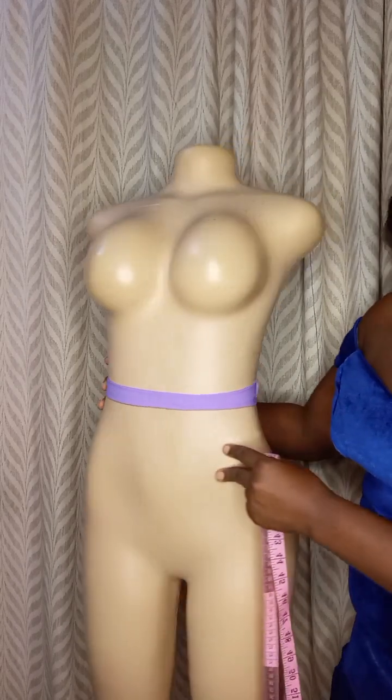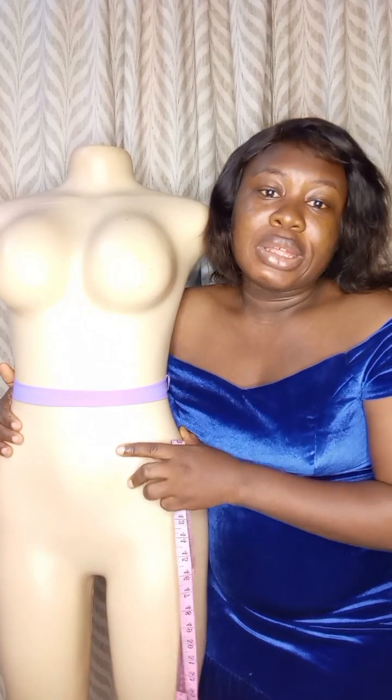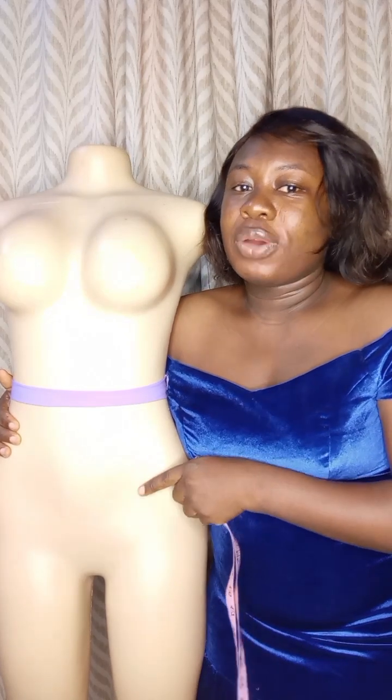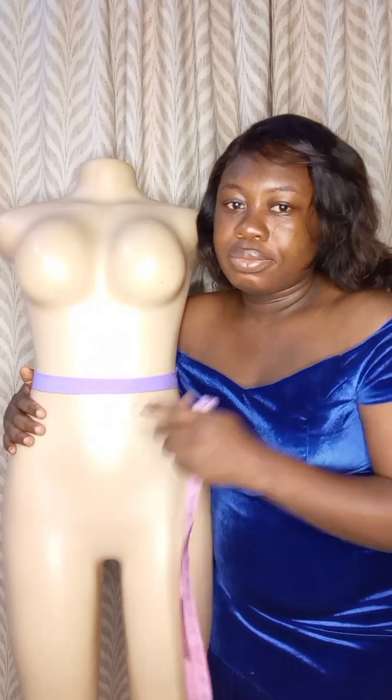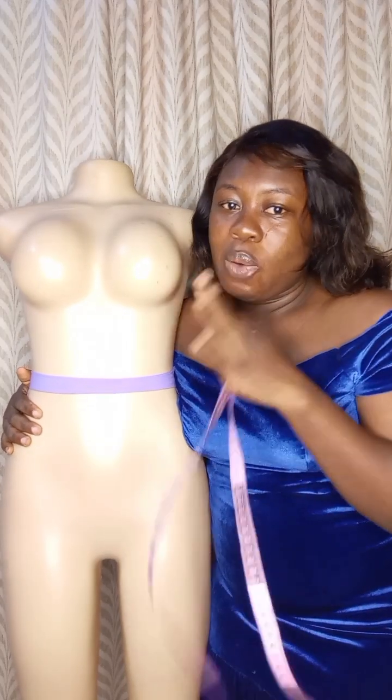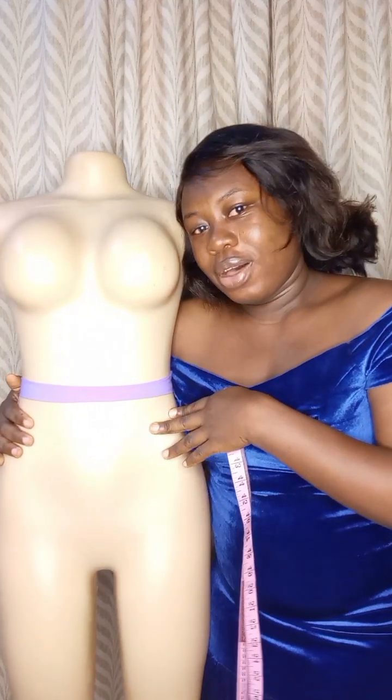So basically, those are the only two horizontal measurements that you need for your skirts. Now that we have done taking our skirt measurements, we're going to go on into the drafting of the pattern for these skirts. We're starting with the straight short skirt. So we're going to draft the pattern for that now, and come along with me while we draft the pattern for our skirts.